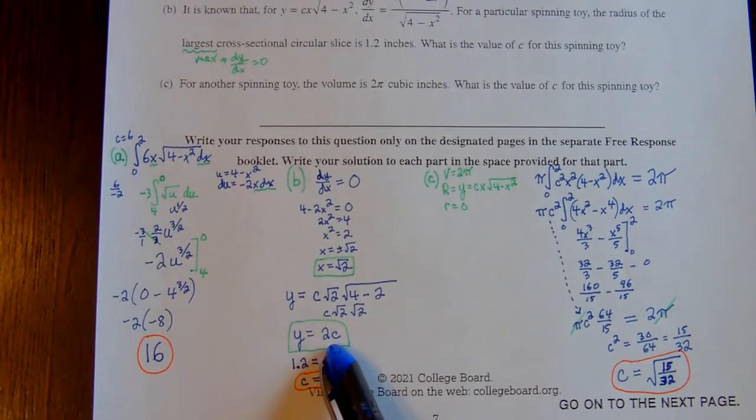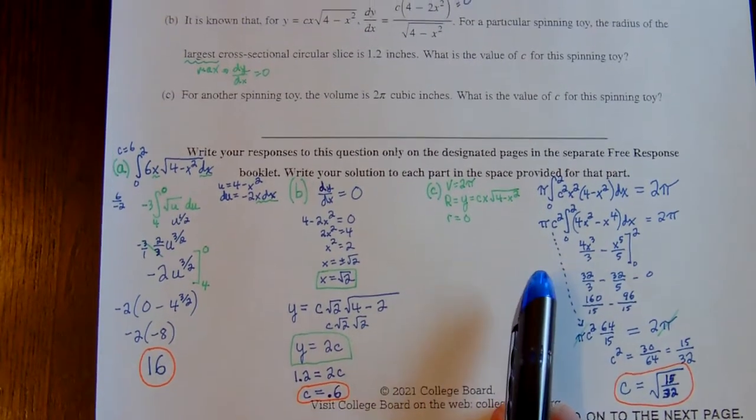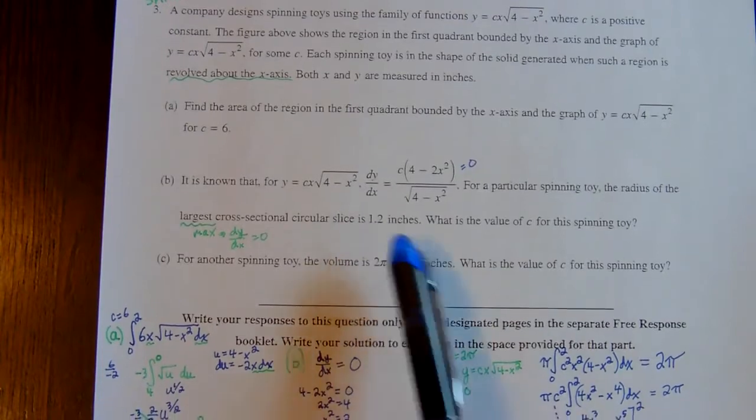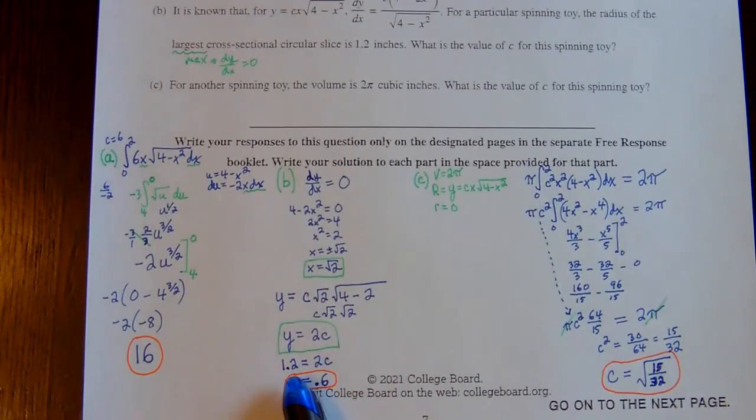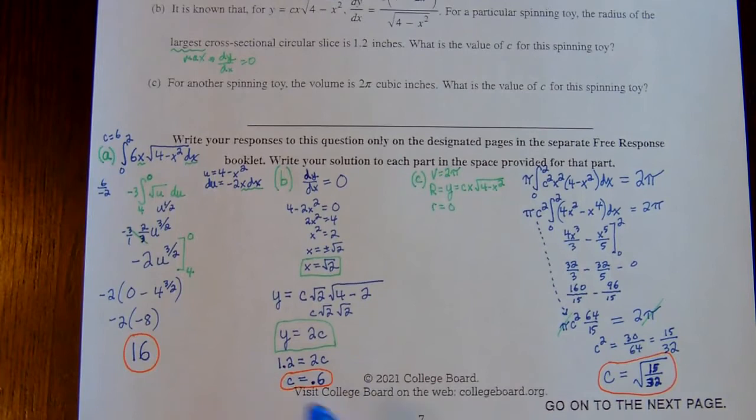and that was able to give me y is equal to 2 times c. And then since they told us that that thing was 1.2, I plugged that 1.2 in place for the y, and then I got 2c is equal to that. So I divided both sides by 2. So 1.2 divided by 2 gave me that 0.6 right there.